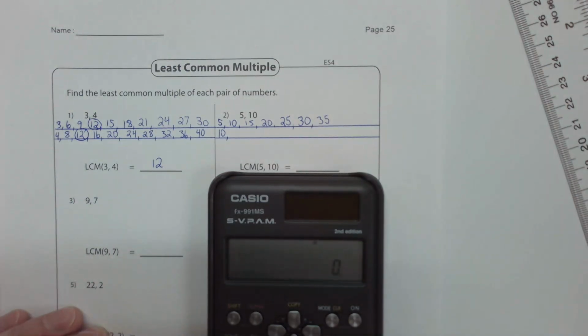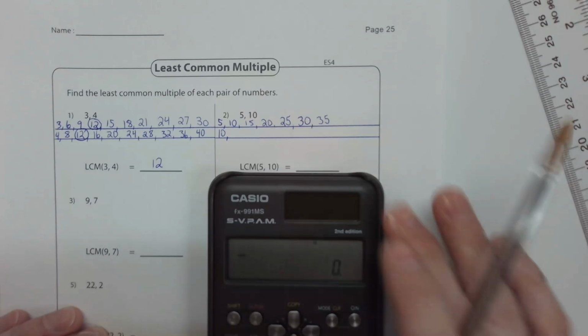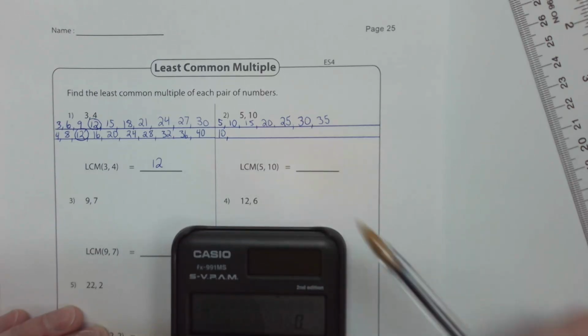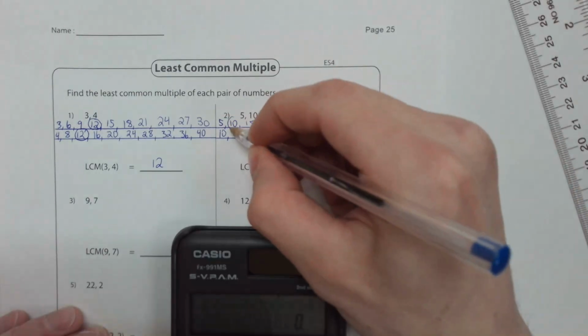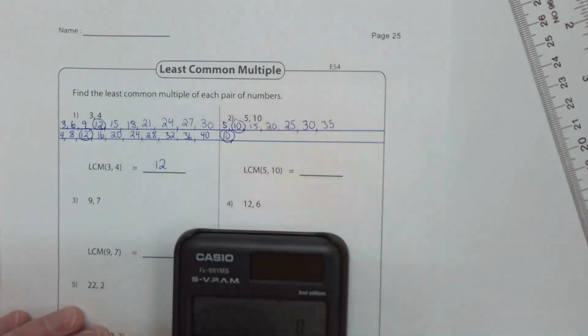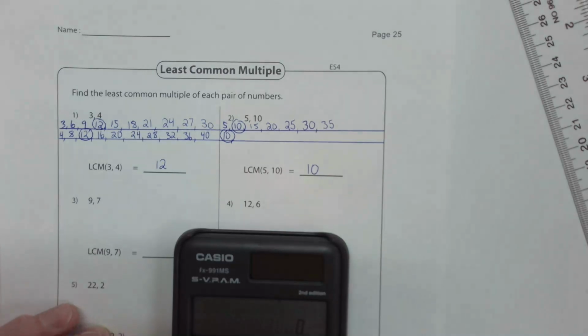And you know what? I've done all of this work and I have just spotted our least common multiple without even needing to do the second line. It can't get any smaller than that. 10. Good job.